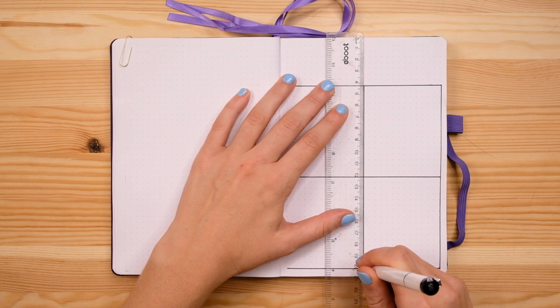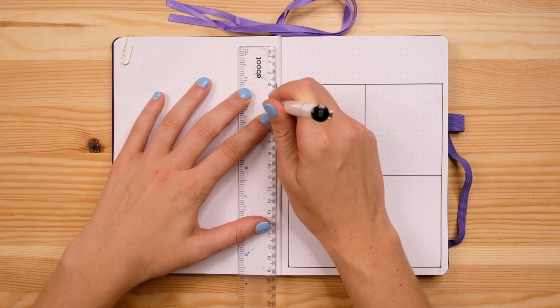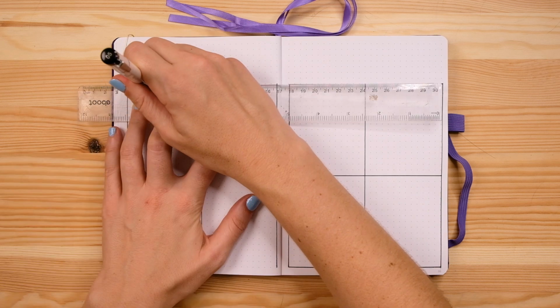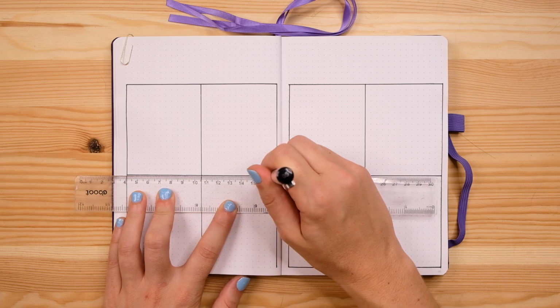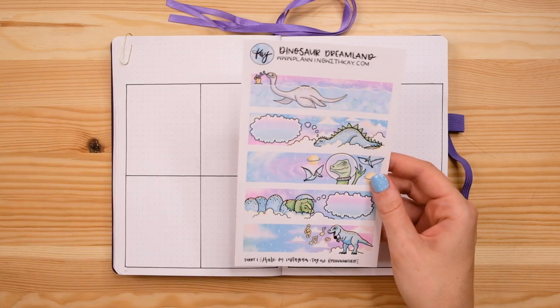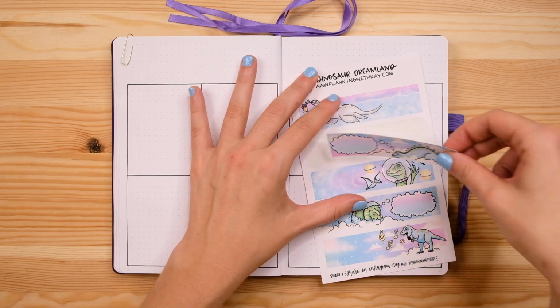So I'm splitting this spread up into 8 equal-sized boxes, and each one is 16 spaces tall by 13 spaces wide. If you want your future log to extend beyond just the next 8 months, then just set up a second spread as a part of your future log that looks just like this one.